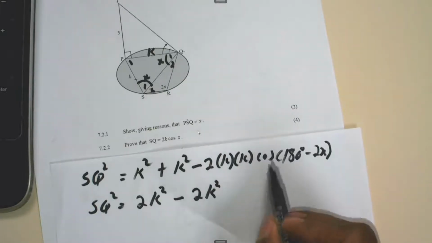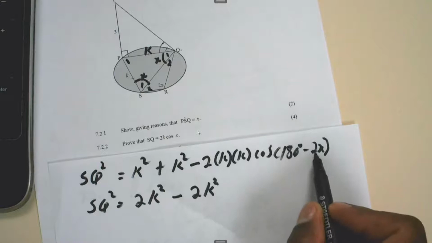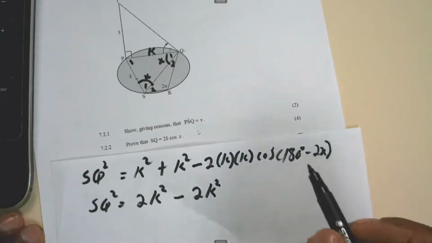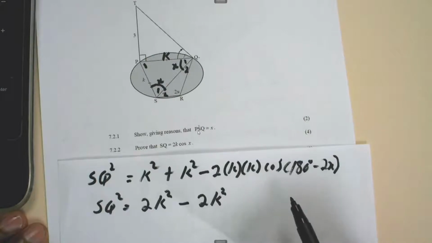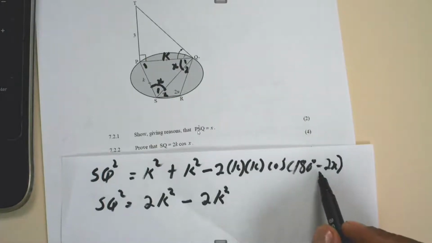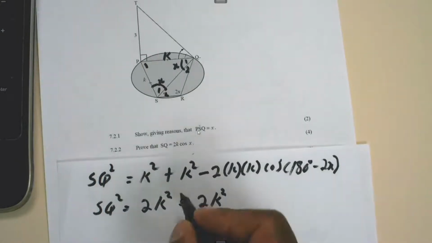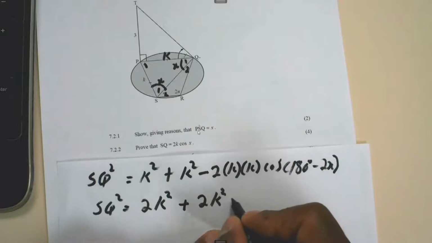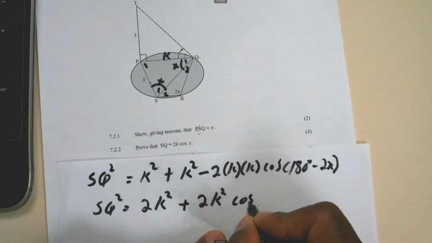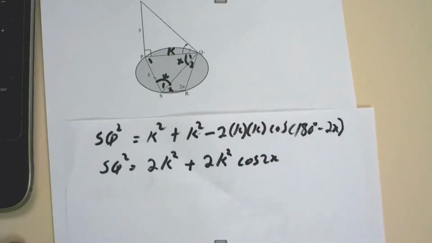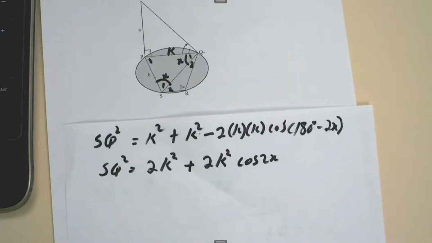Now you have the cos of 180 degrees minus 2x. Remember, according to reduction formulae, 180 minus is the second quadrant, and in the second quadrant, the cos is negative. So that negative will change, and you've got plus the cos of 2x.